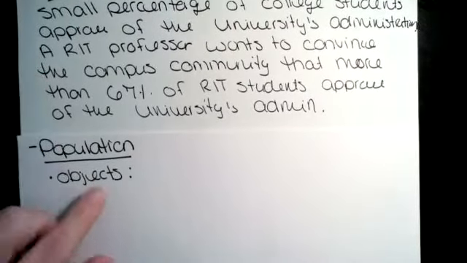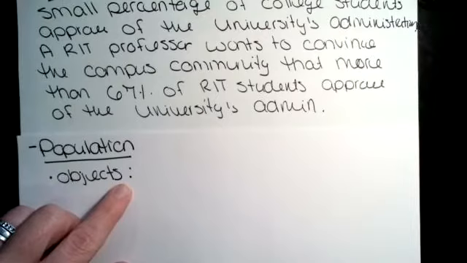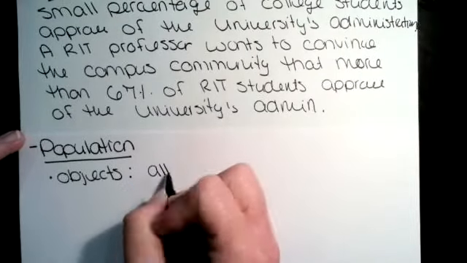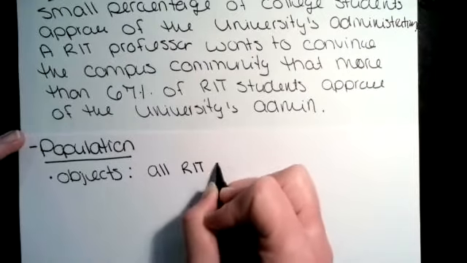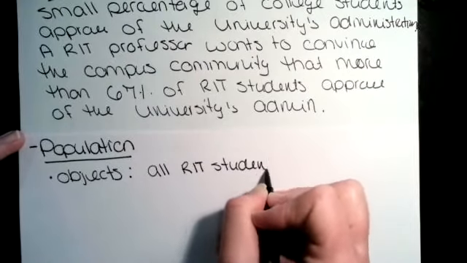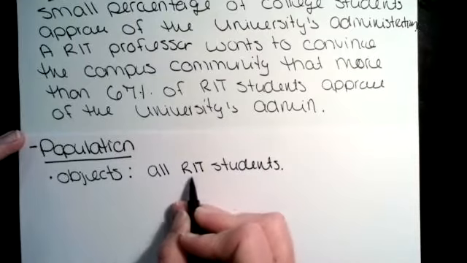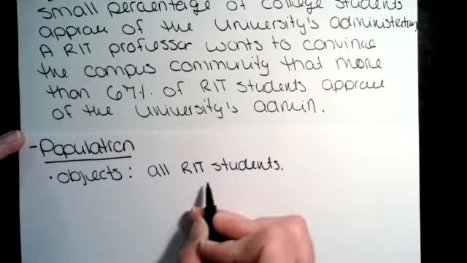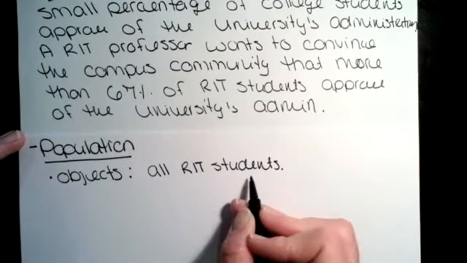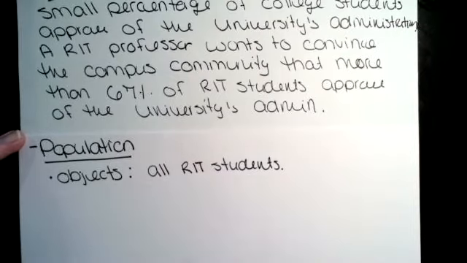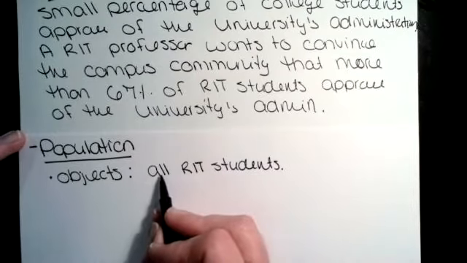So the objects, these are the people we're studying. These are people that we're going to ask the question. This is going to be all RIT students. So you should just get used to writing all in front of whoever it is that you're asking a question to, all of them. It's not just the 50 in the sample or whatever it is. We don't have sample information yet. It's all of them.